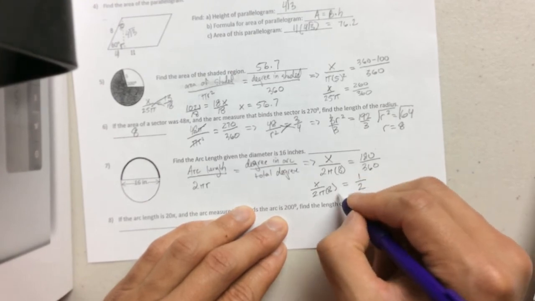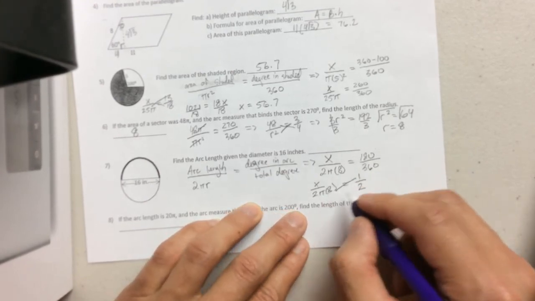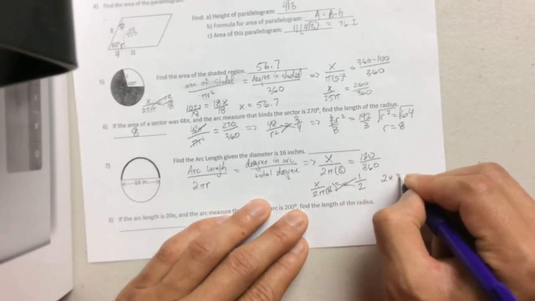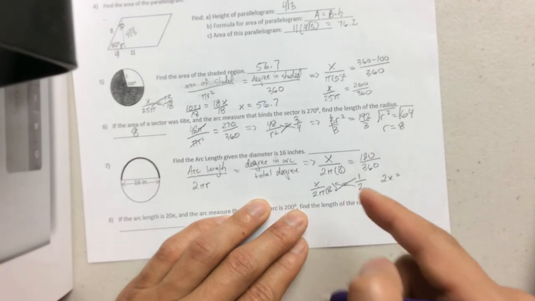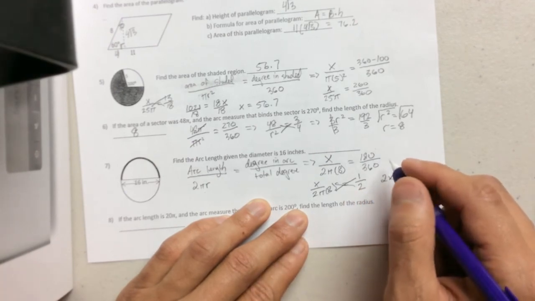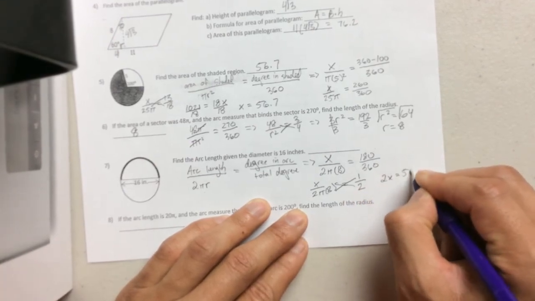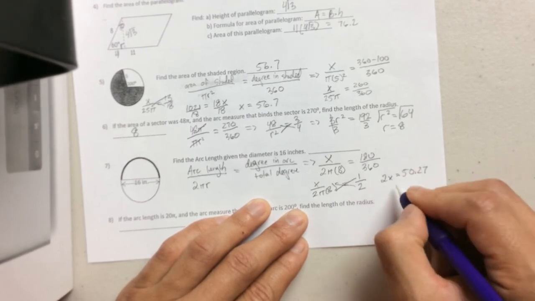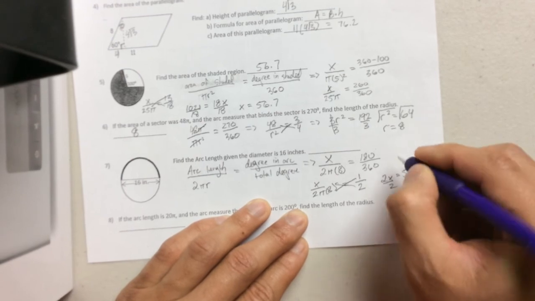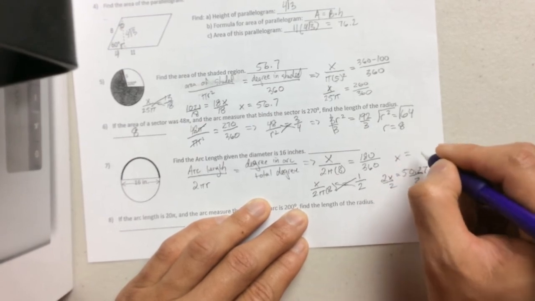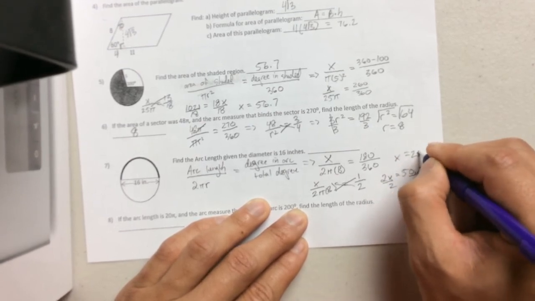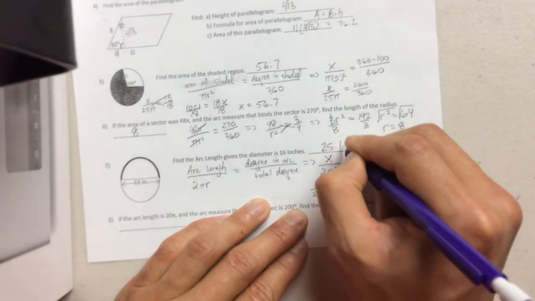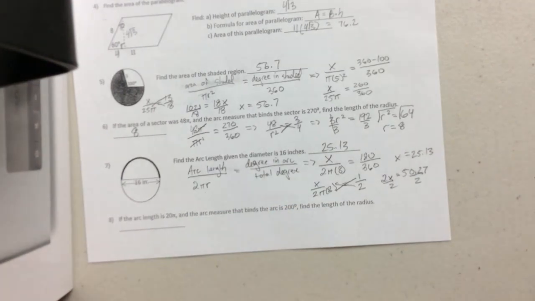Cross multiply. 1 times 2 pi times 8, and 2 times x. So you get 2x equals 2 pi times 8. You get that it's 50.27. Divide both sides by 2 to get x. You get that x equals 25.13. So 25.13 is your arc length.